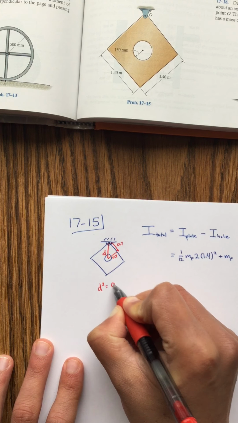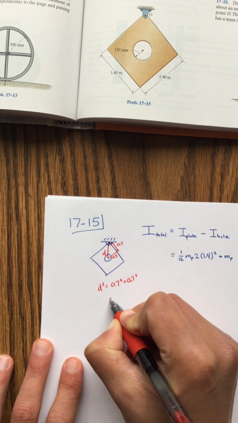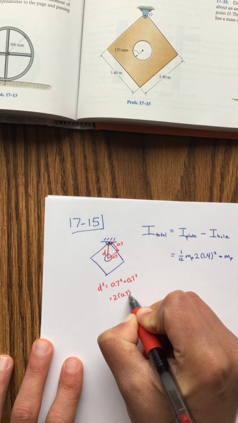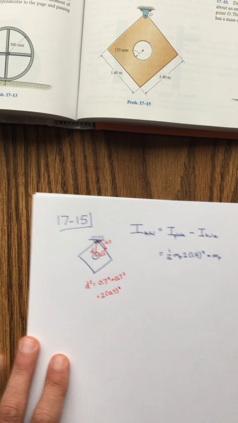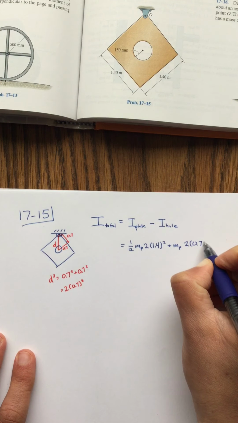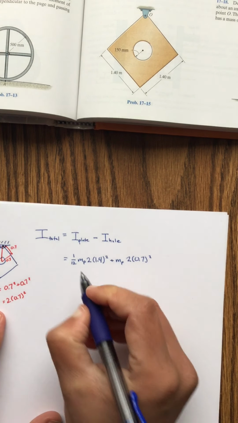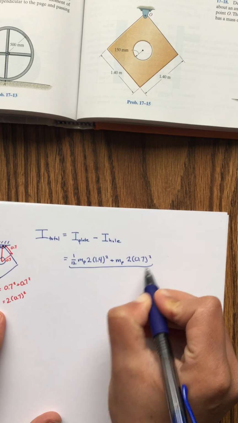So d squared is 0.7 squared plus 0.7 squared, which is twice 0.7 squared. Okay, so all of this was for the plate.